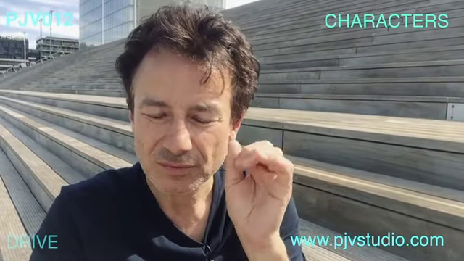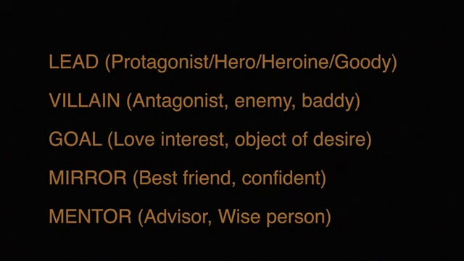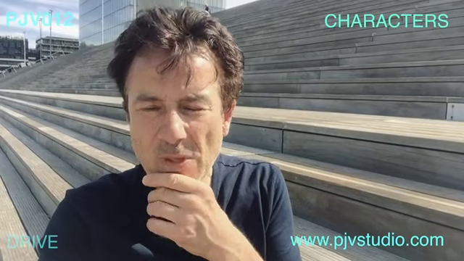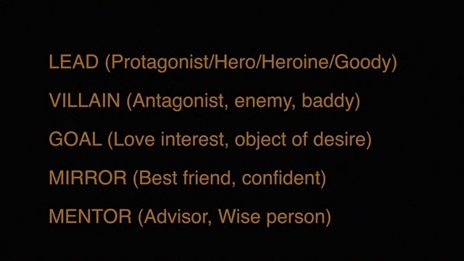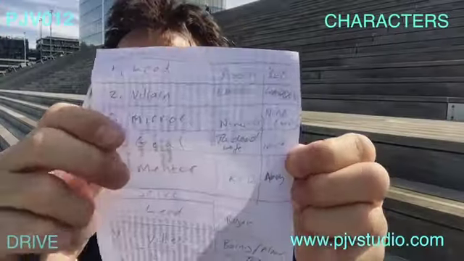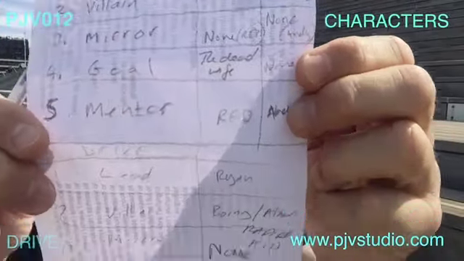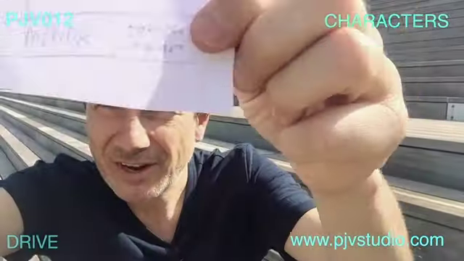Drive: lead, Ryan Gosling; villain, Bernie, Albert Brooks, I think the actor was; mirror, none, or the kid. The goal, Irene, very clear, which he then chooses to keep away from in order to protect his young mirror, the boy. Mentor, I can't read my own writing now, but Shannon, but anyway, the garage guy. They were my little notes that I took as we went along, very, very formal.